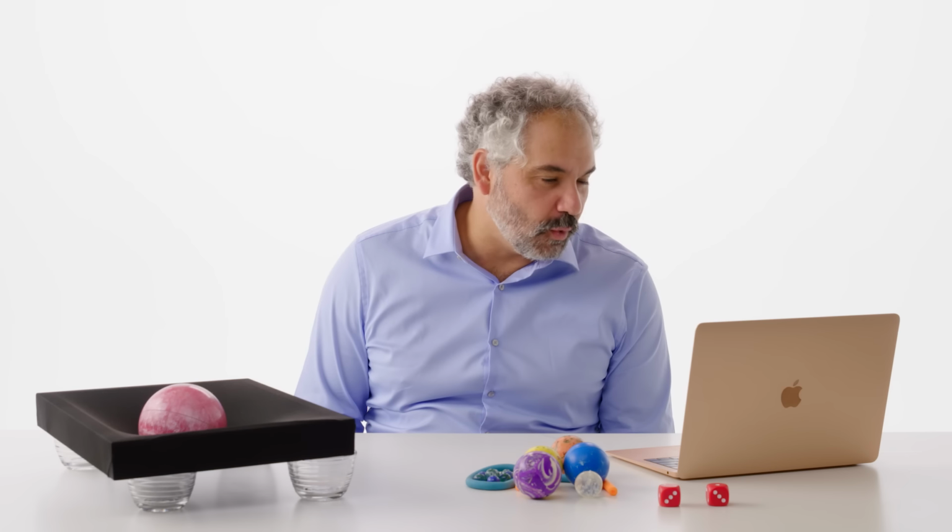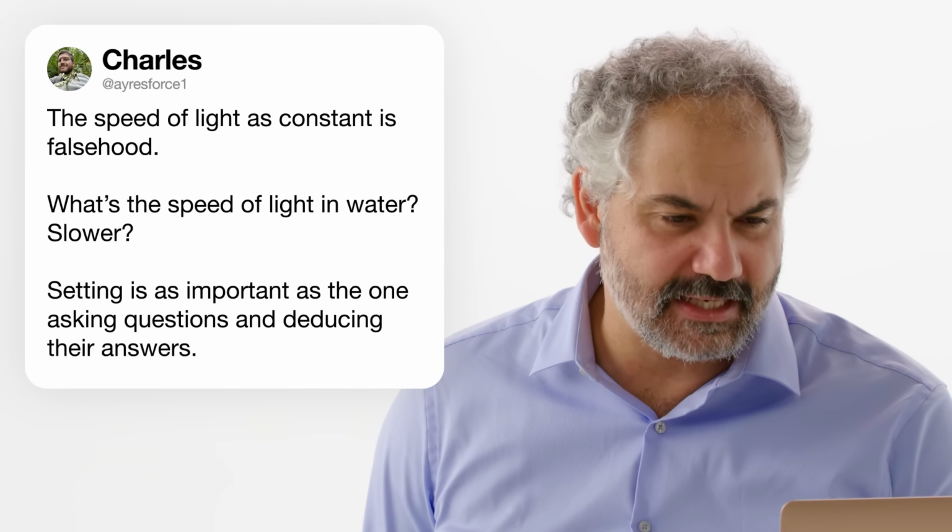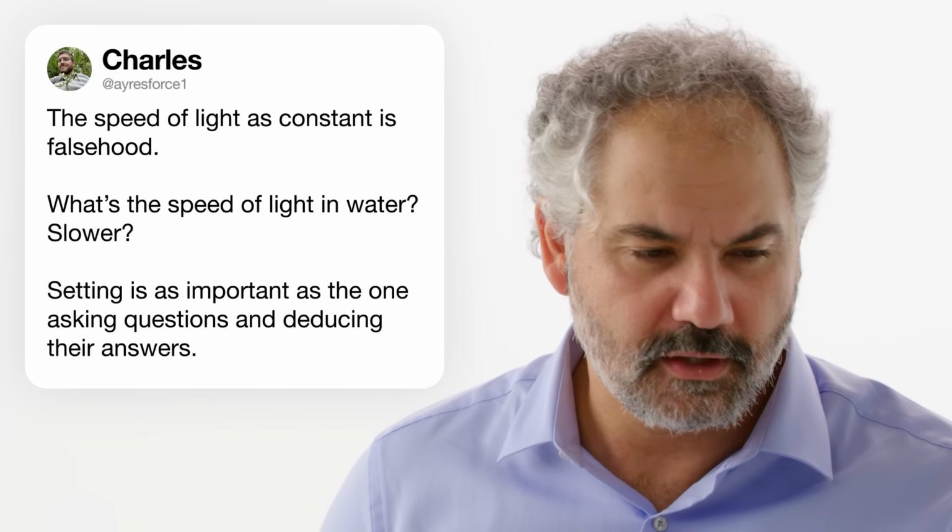At Arez Force 1 asks, the speed of light as constant is falsehood. What's the speed of light in water? Slower? The speed of light as a constant is not a falsehood.